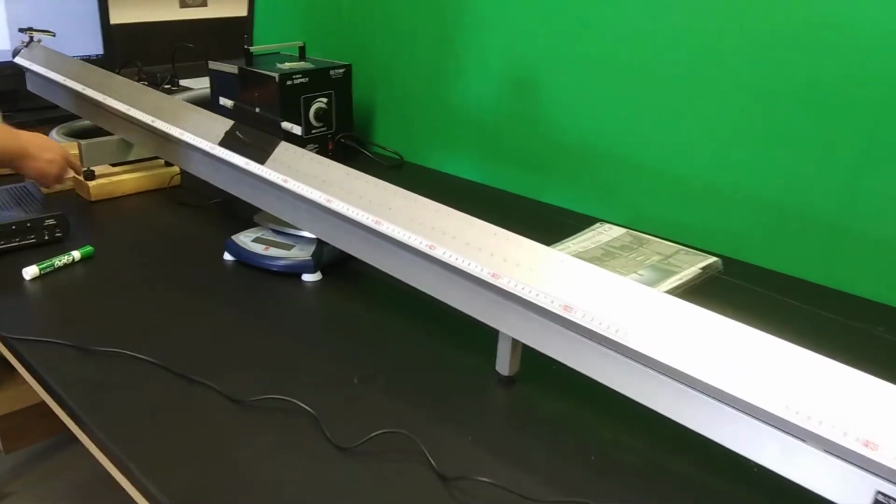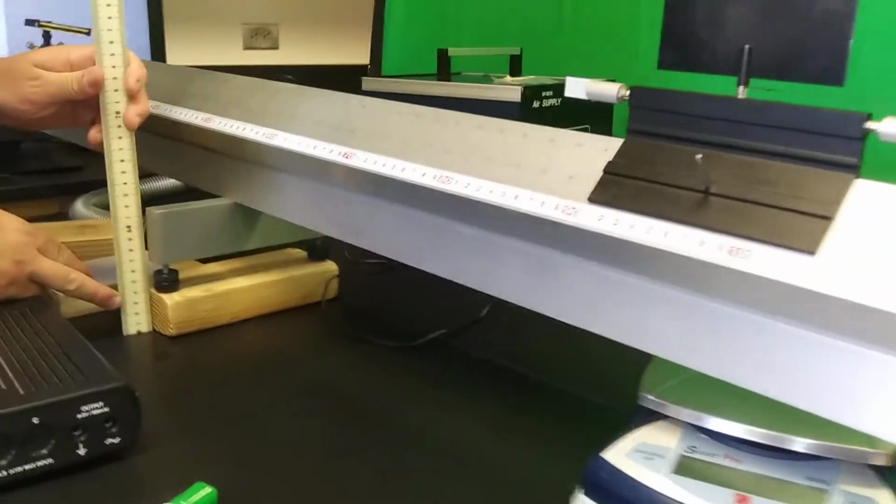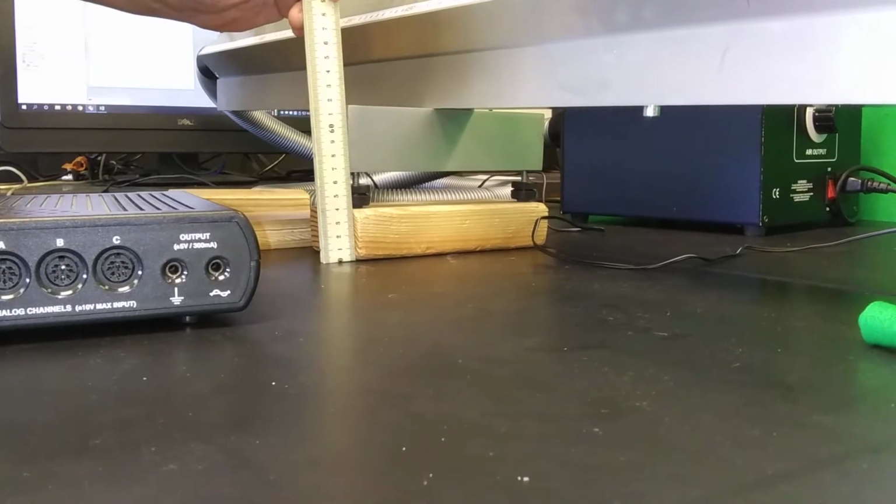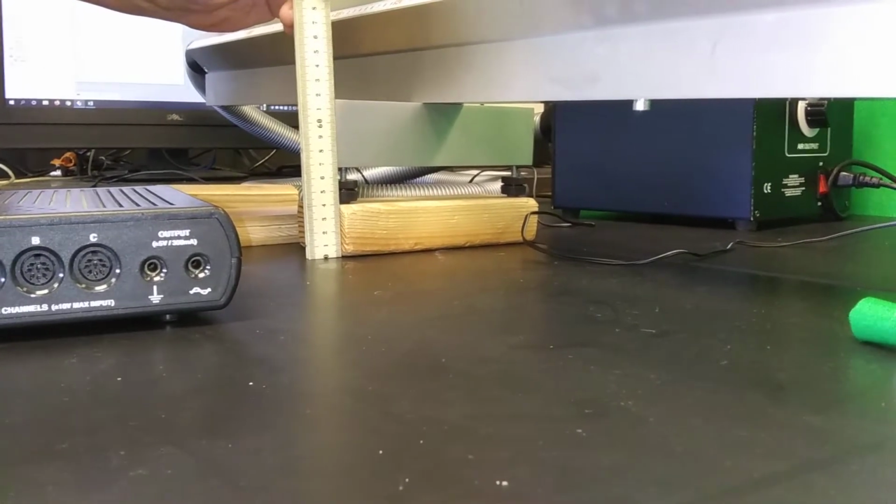And then we're going to get the height of this block that I used here. The ruler stinks, but just kind of estimate it with error. Is that better? Yeah, perfect. Just estimate from there. Hopefully you can get some sig figs.